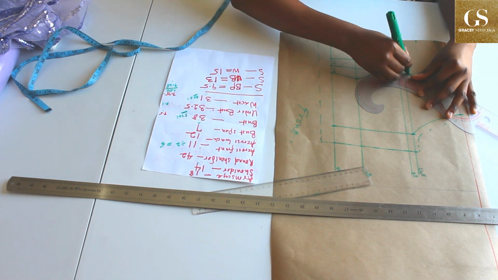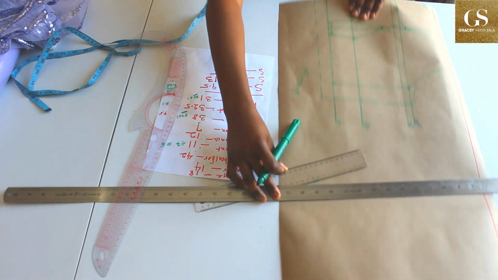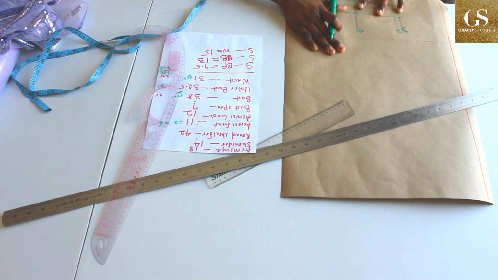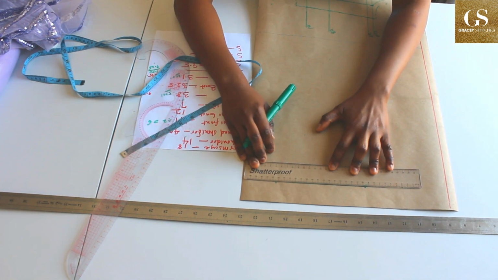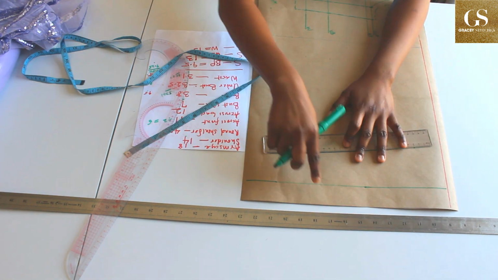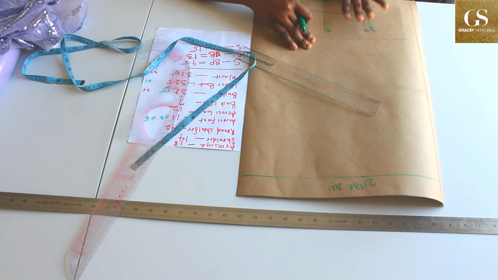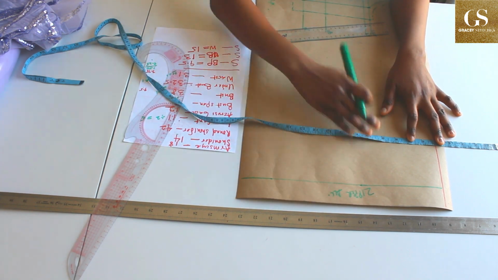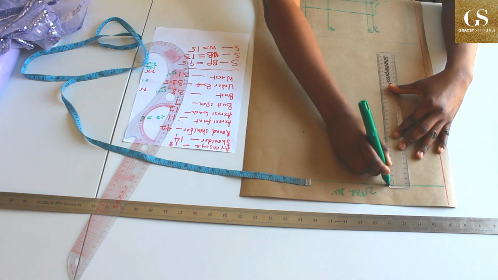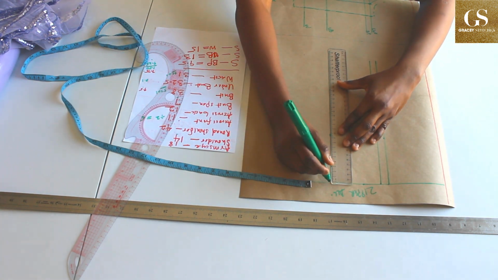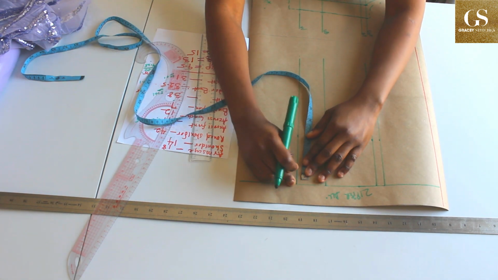Now we can start with the back pattern. So the first thing that I'm going to do is to mark out 1 inch for zipper allowance. Draw that into a straight line. After that, I am going to mark out the measurement. So I'll put my 5-inch mark on the baseline, that red line, and then I'll mark the chest line, the bust point line, the under bust line, and the waist line, just like we did for the front, and then I'm going to draw them into a straight line.